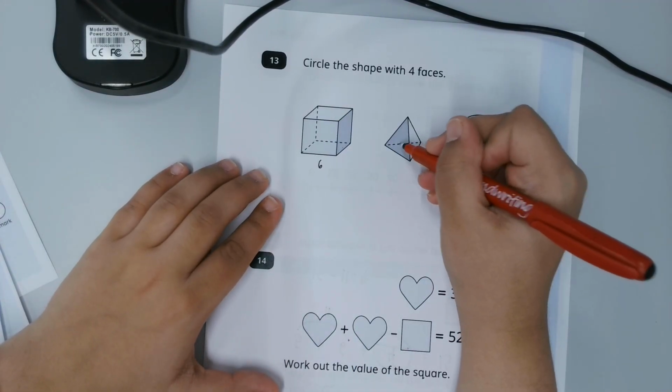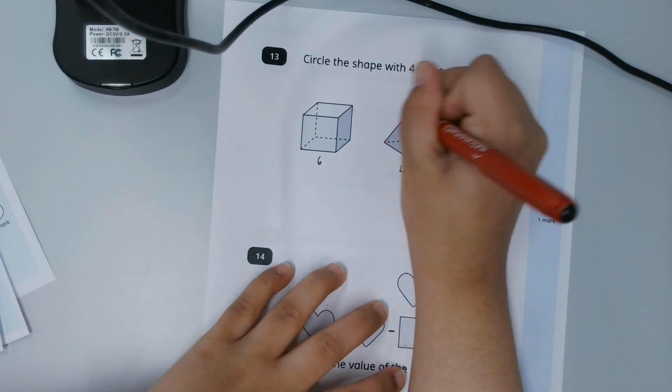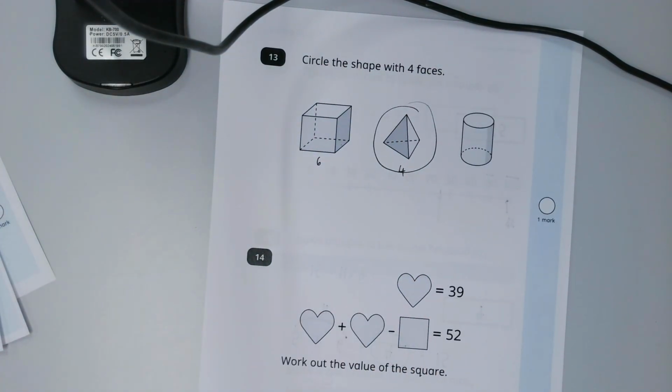Got a pyramid. 1, 2. There's one at the back. 3 and 4. Okay, I already know it's my pyramid.